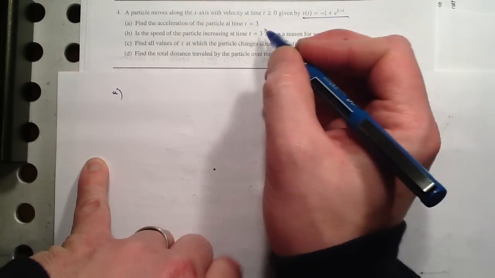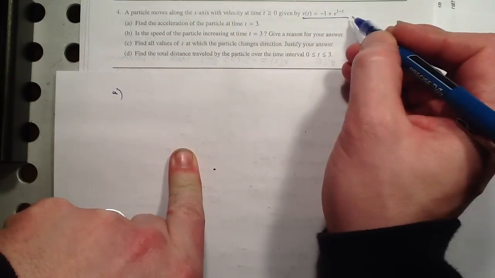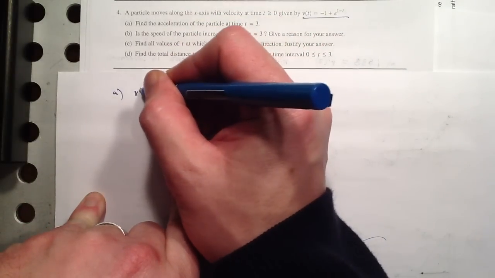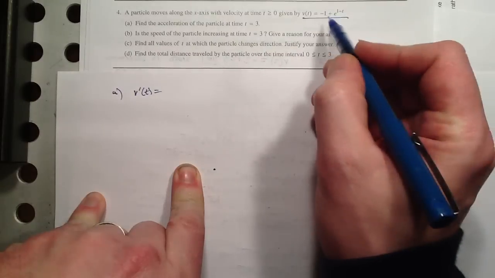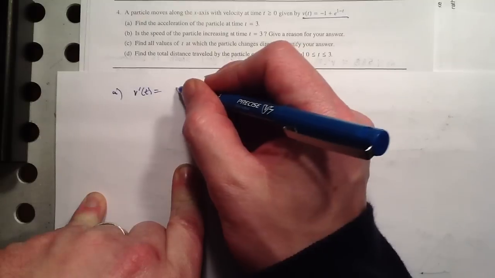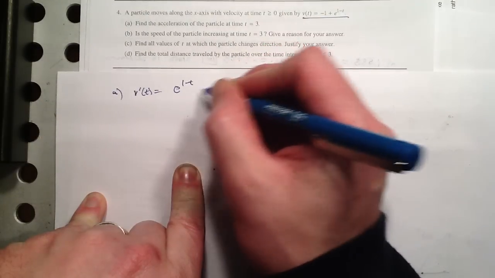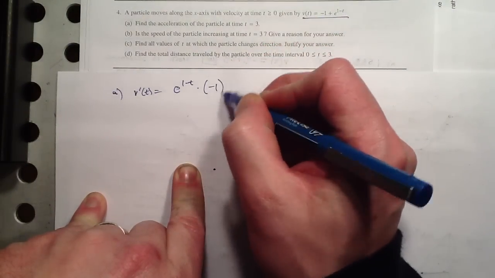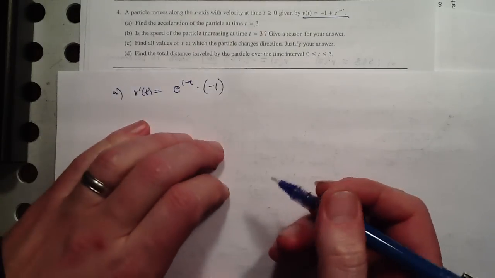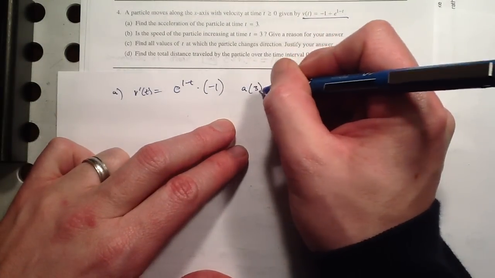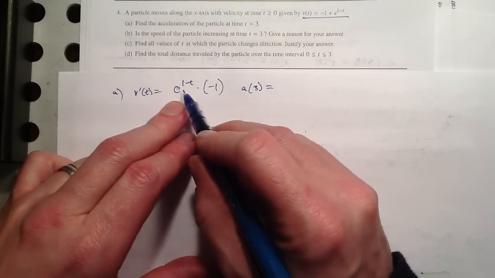So the acceleration is the derivative of velocity. The derivative of negative 1 is 0. The derivative of e to the whatever is e to the whatever times the derivative of what's inside. Derivative of that is just negative 1. So that means the acceleration at 3 is equal to 3 plugged into that.